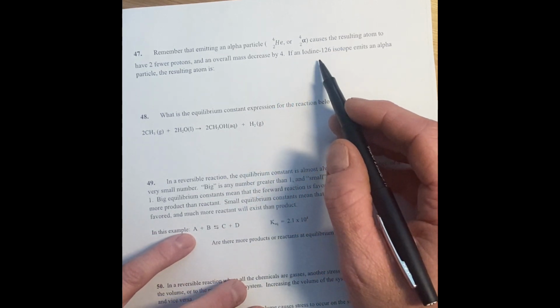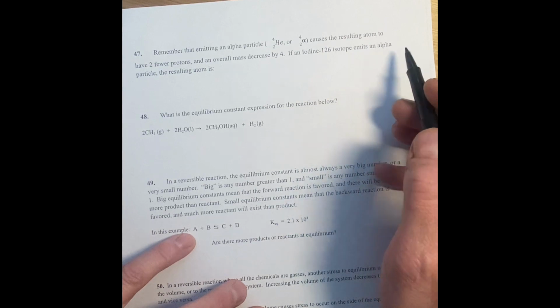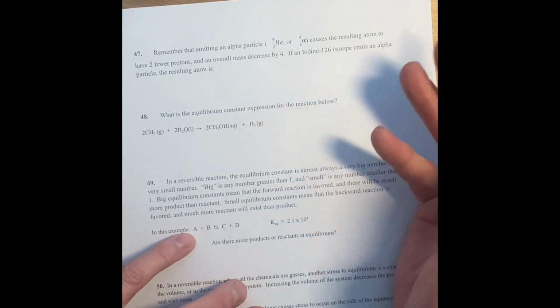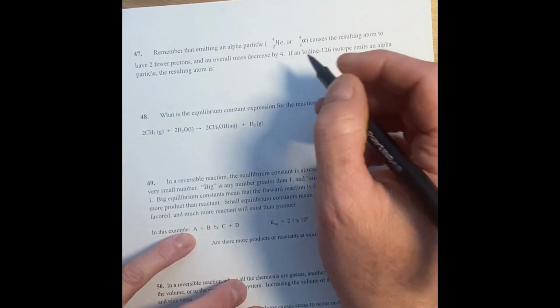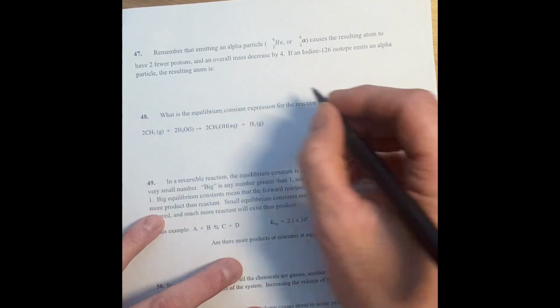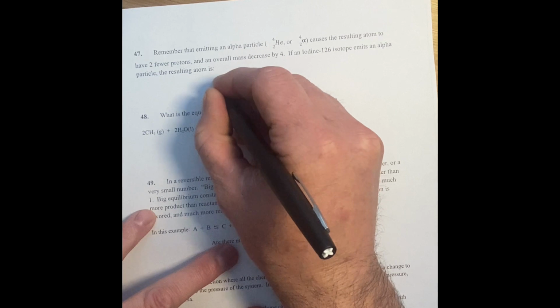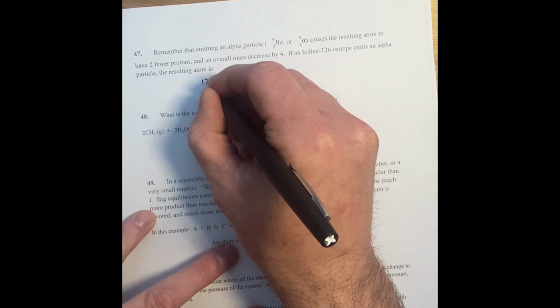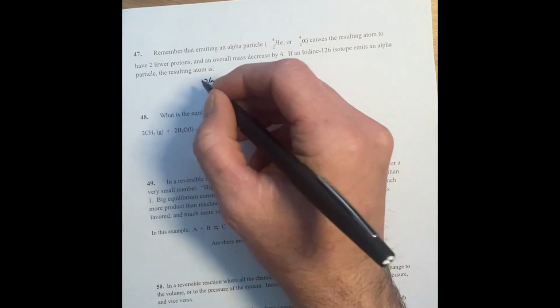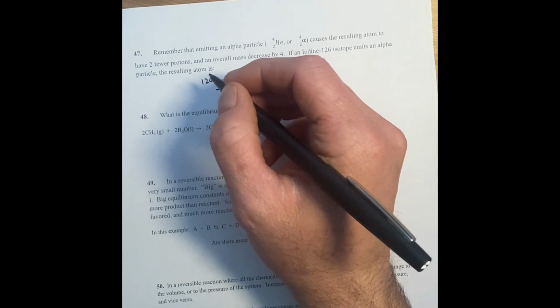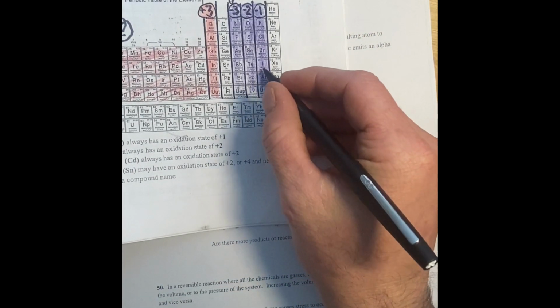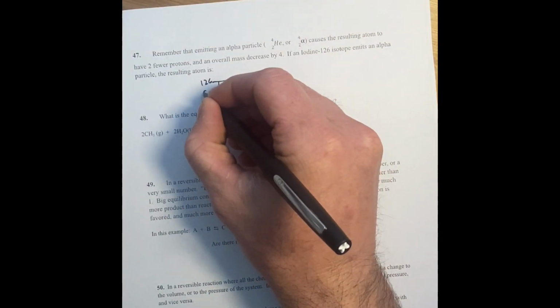If an iodine 126 isotope emits an alpha particle, the resulting atom is, well, we've got everything we need, but let's pencil this out. So iodine 126 looks like this. The symbol I, 126 is the mass, and iodine's atomic number from the periodic table is 53.